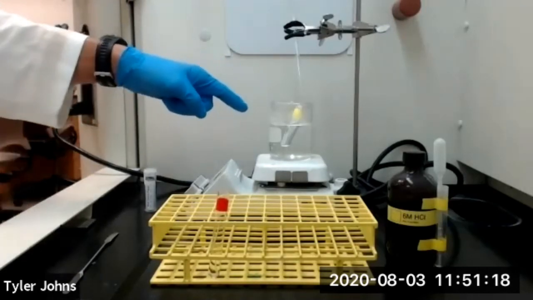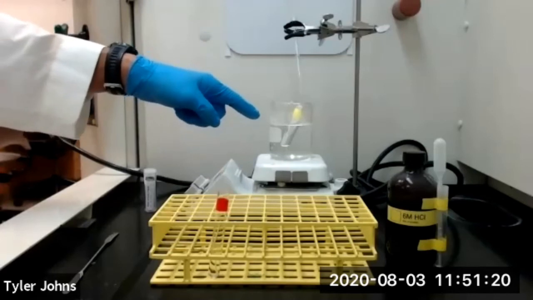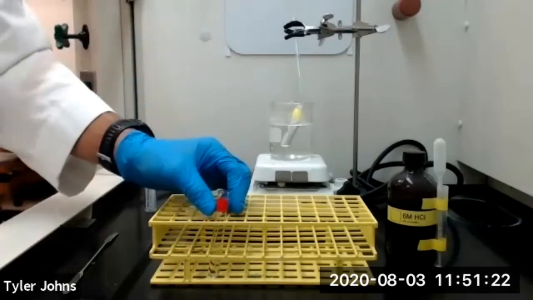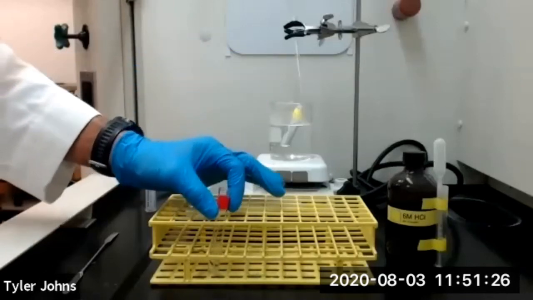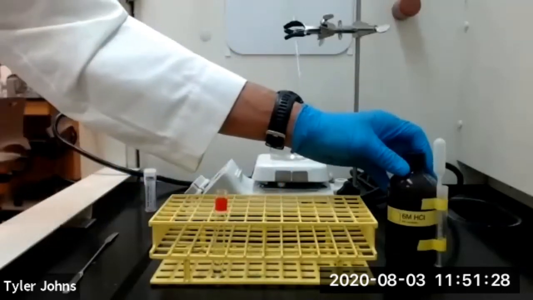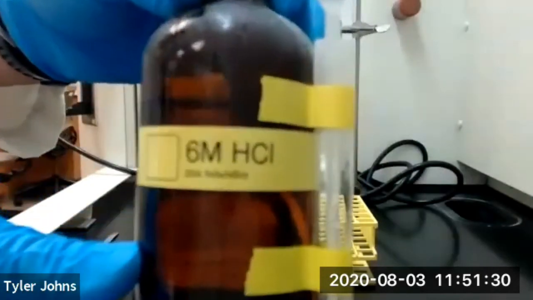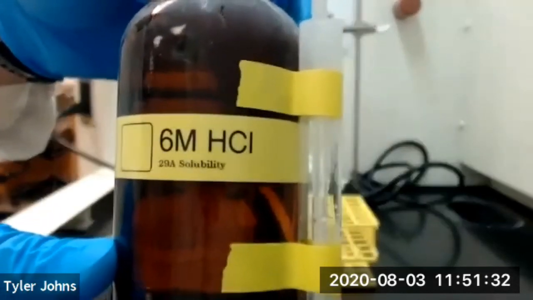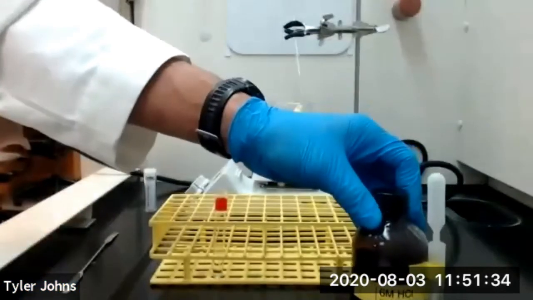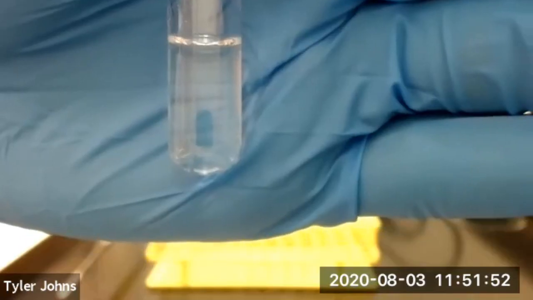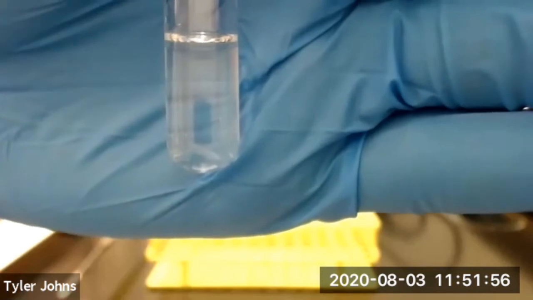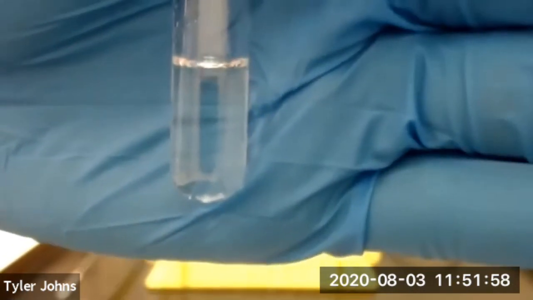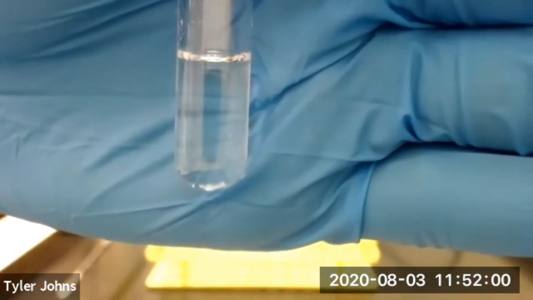And while that bottom layer is evaporating from the test tube, I'm going to take our top layer, and to our top layer, I'm going to add several drops of 6 molar hydrochloric acid. I'm going to add our 6 molar hydrochloric acid dropwise until our solution becomes acidic in pH.